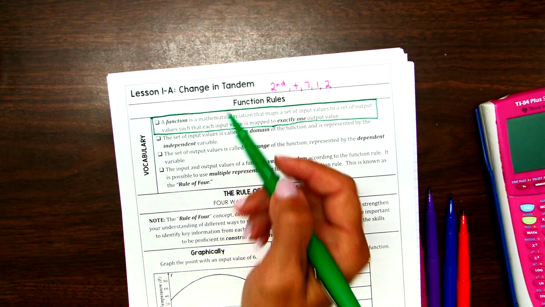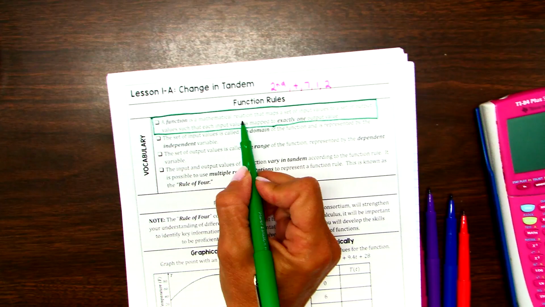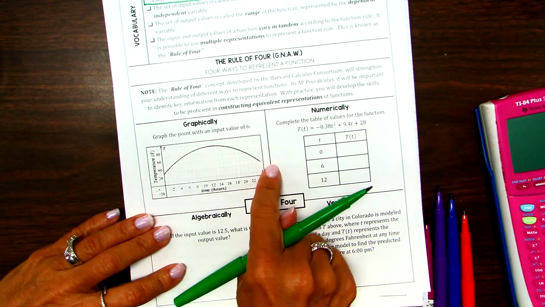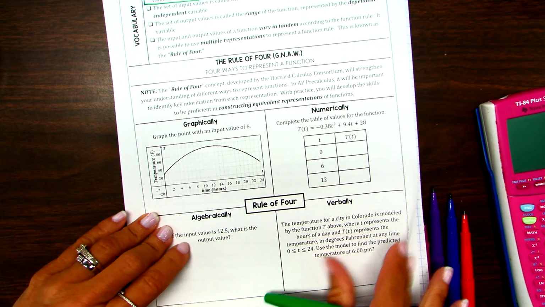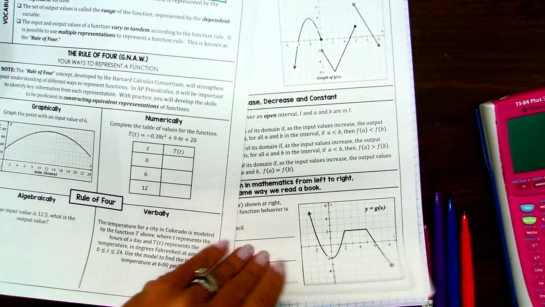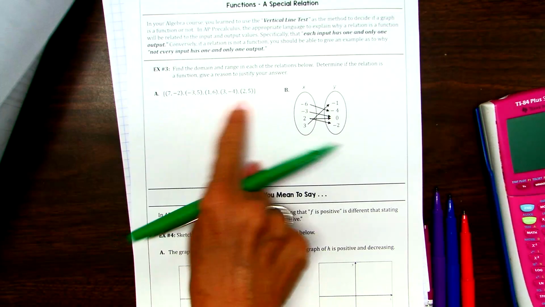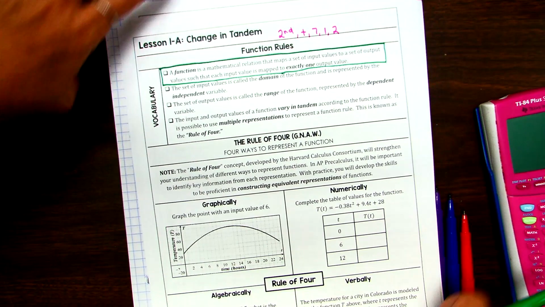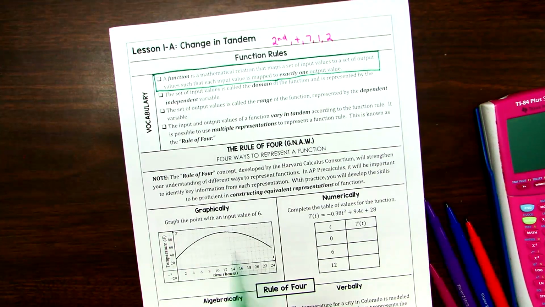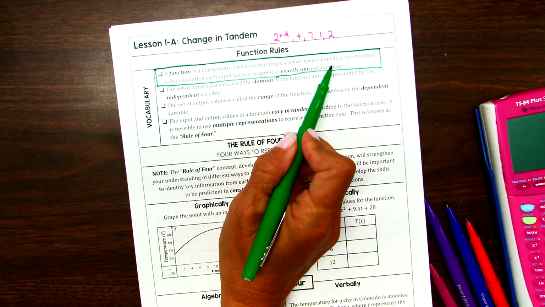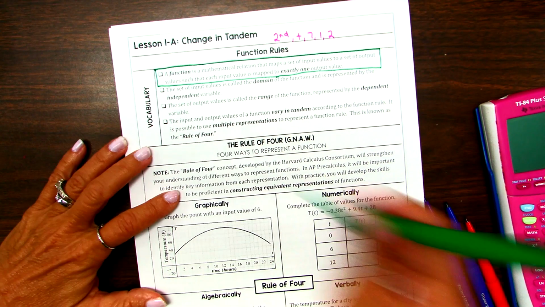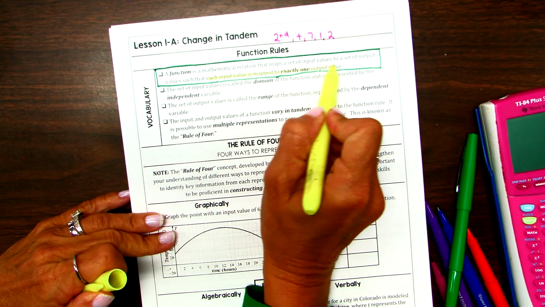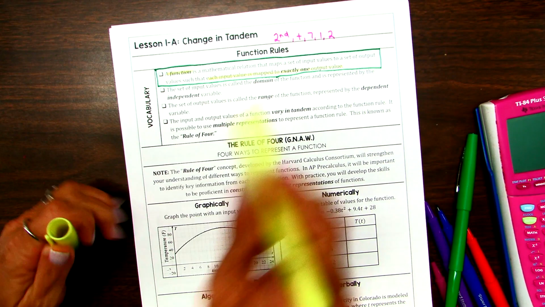So a function is a mathematical relation. What's a relation? A relation is just a set of ordered pairs. That's a relation. A table of values is a relation. That's a relation. That's a relation. It's just lots of different representations of ordered pairs, okay? So a function is a mathematical relation that maps a set of input values to a set of output values. This is it right here. Such that each input value is mapped to exactly one output value. That is what a function is.